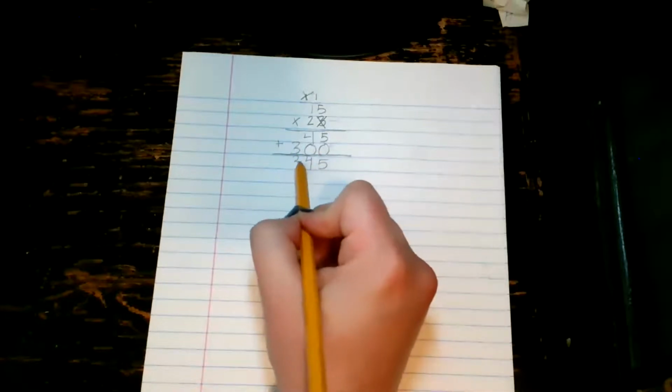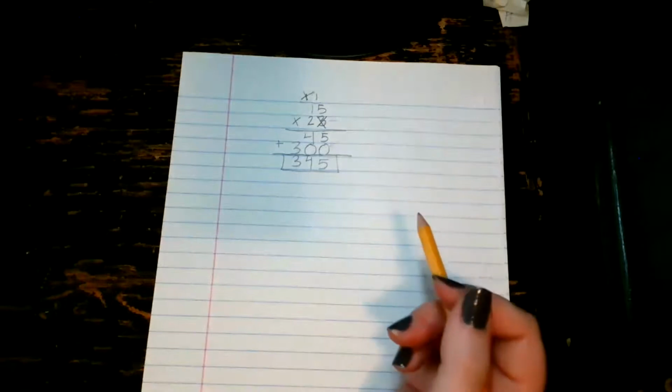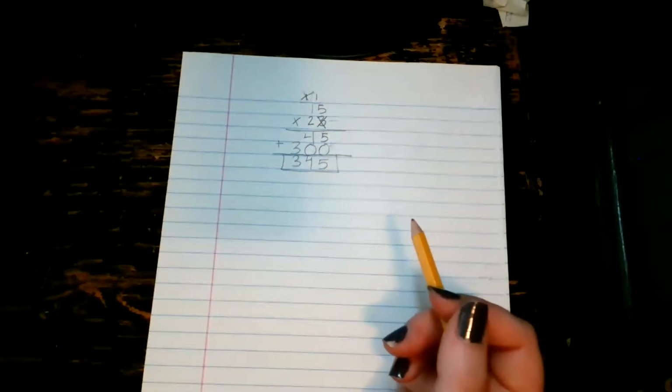Bring down the 3, and I get my 345 as my answer yet again. So we just showed you 3 different ways of how to accomplish that multiplication equation. Let's look at another problem and do the same thing.